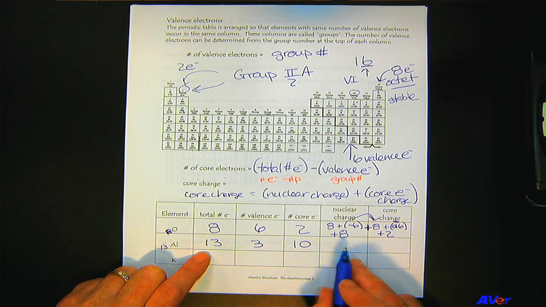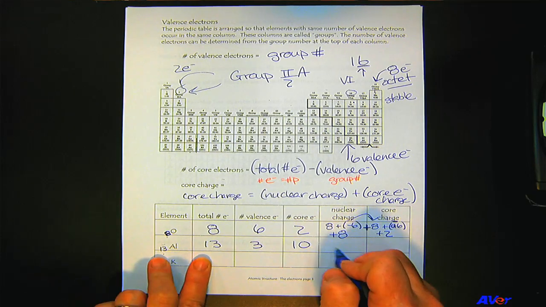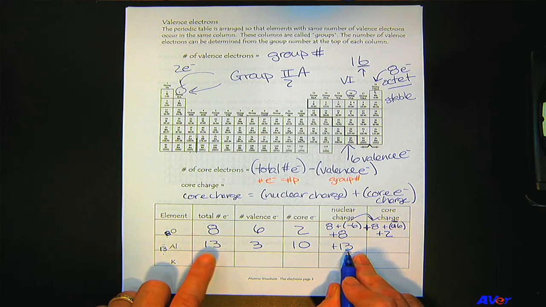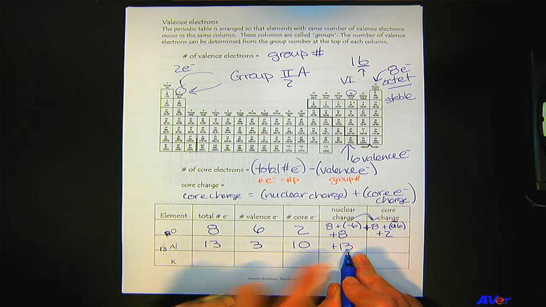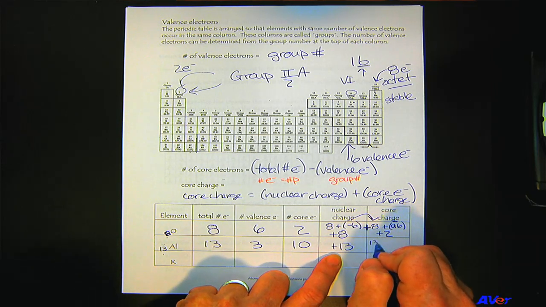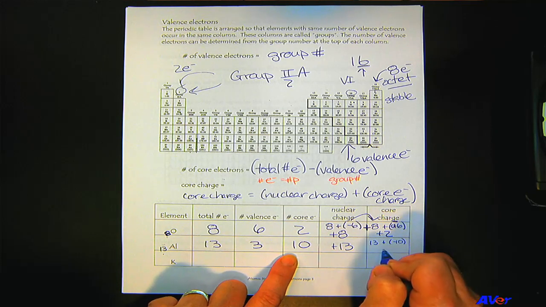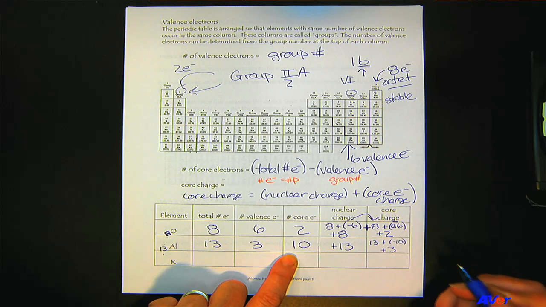All right, the nuclear charge is very simple. It's the number of protons. So the core charge is the nuclear charge, right, and then the number of core electrons. So that would be plus 3.